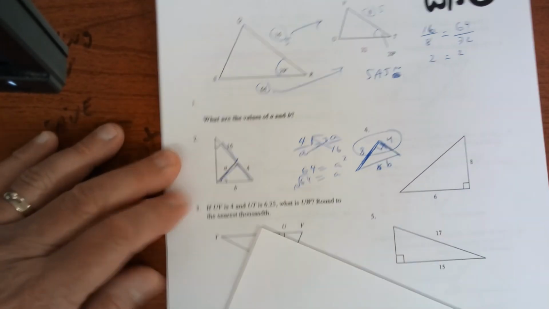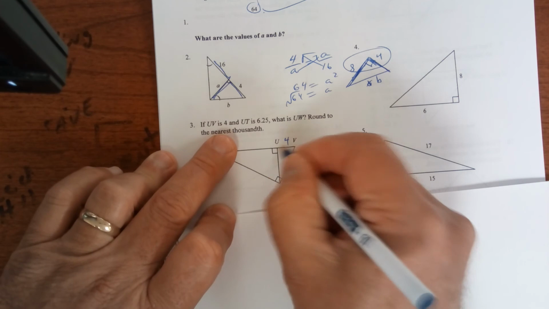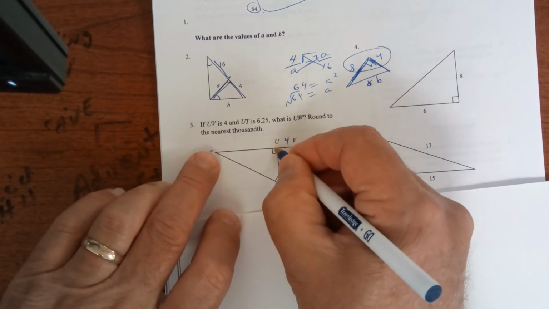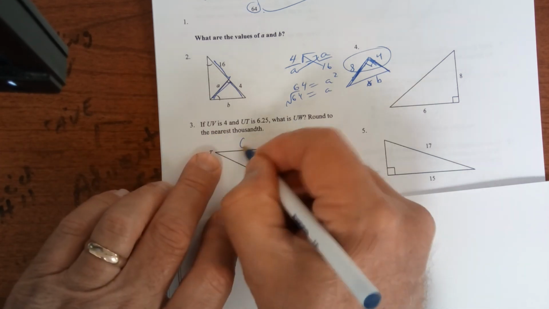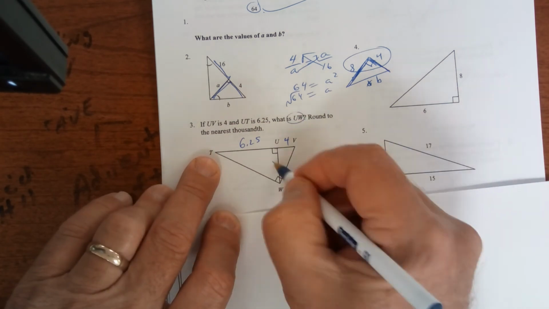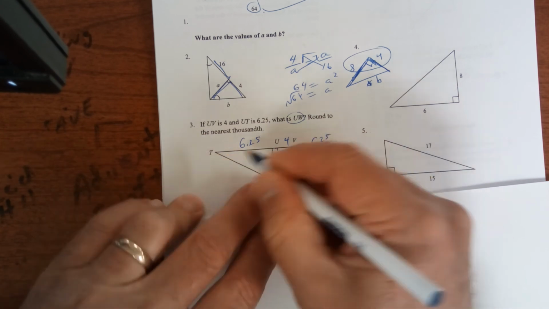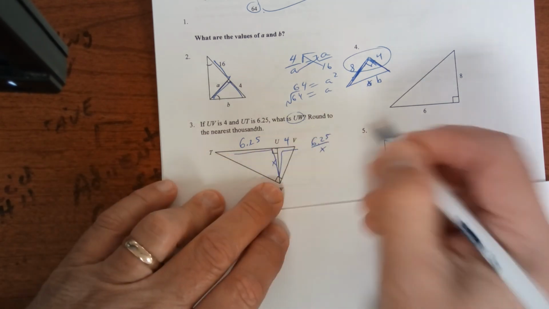Number 3, let's take a look at it. It says UV is 4. And so UV is right there. UT is this other one, that's 6.25. And I'm going to use the track method to find this one. So I'm going to say 6.25 over x equals x over 4.